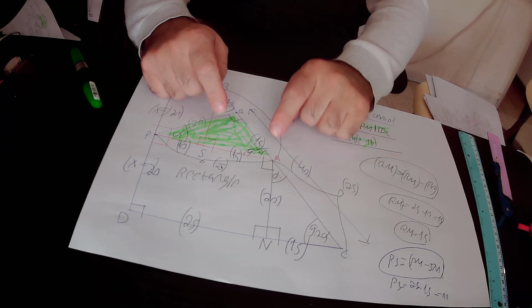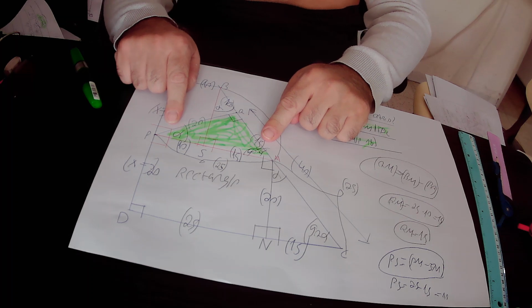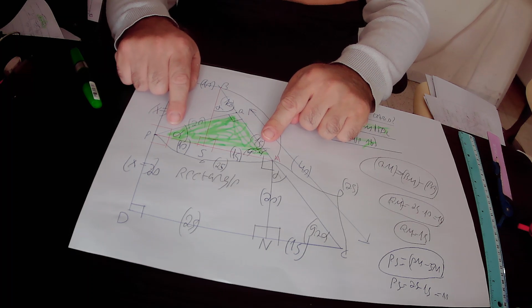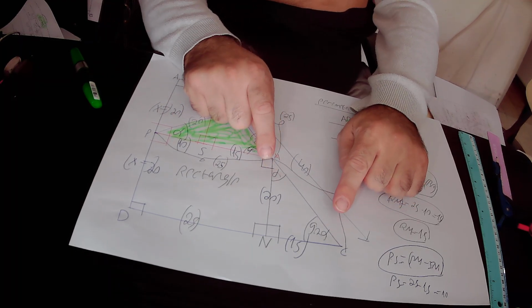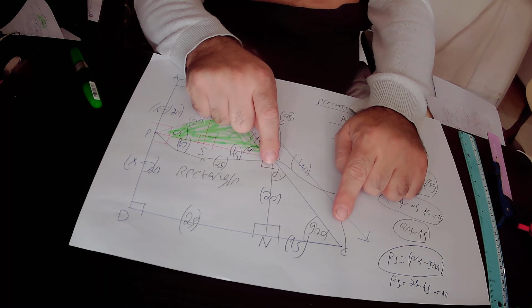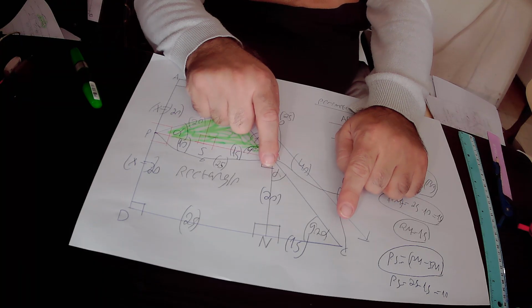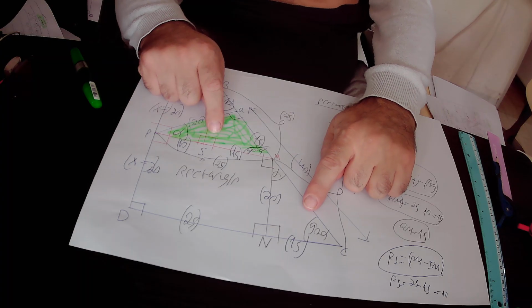That is to say, those two angles and the side included between them, that is side PM of the right triangle PQM, are correspondingly equal to those two angles and the side included between them, that is side MD of this right lower triangle MCD. And therefore, those two right triangles are congruent according to the angle side angle rule.